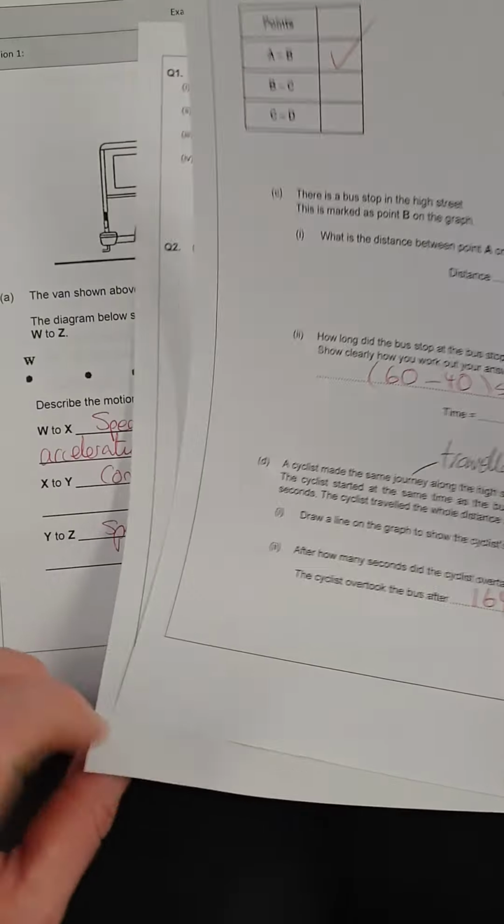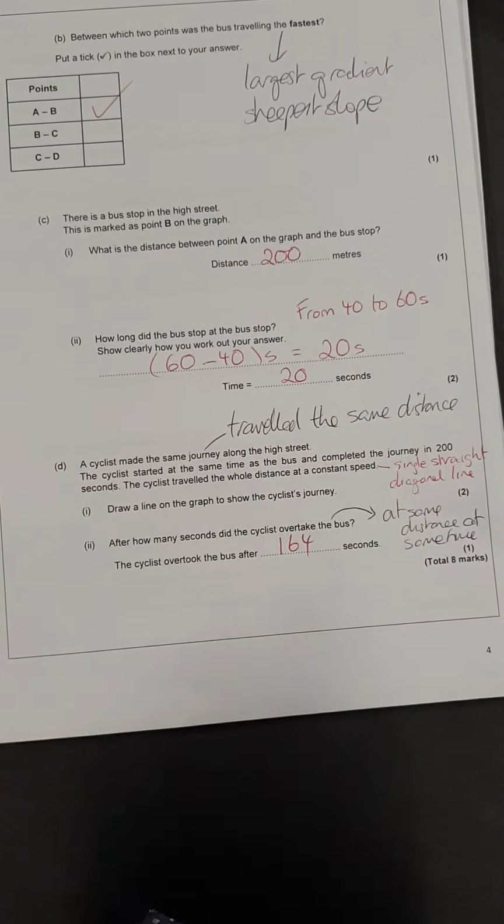Okay, and you do have the mark scheme that you can also use to mark your work.